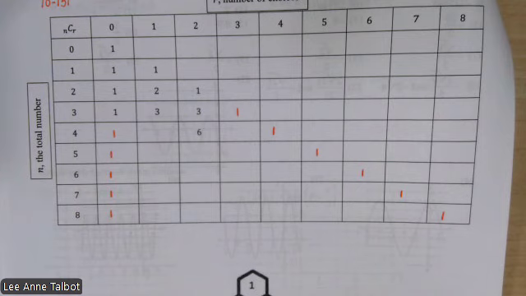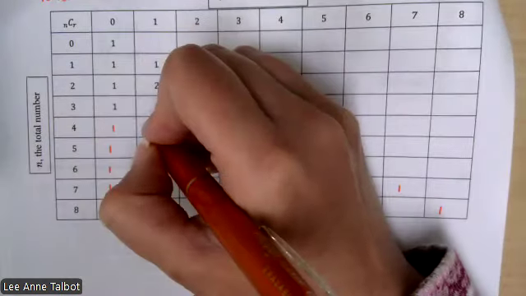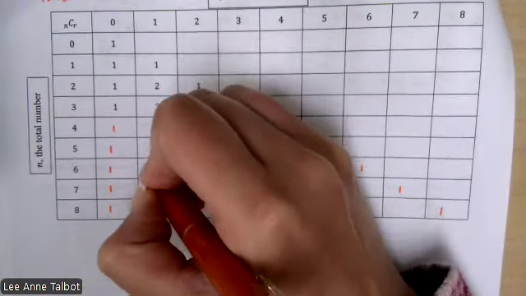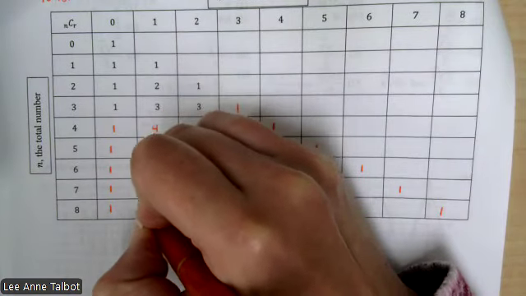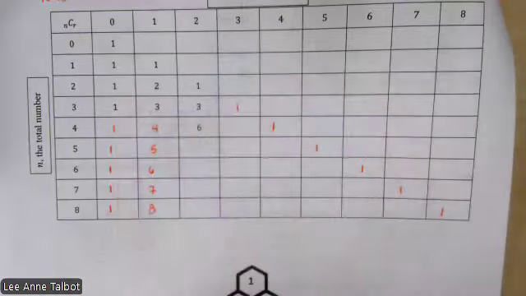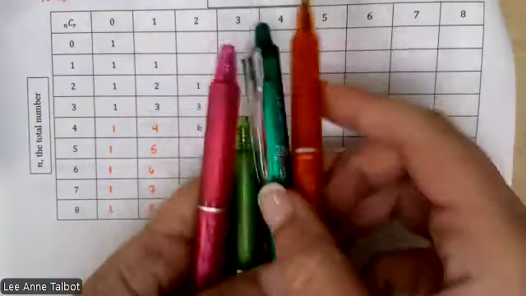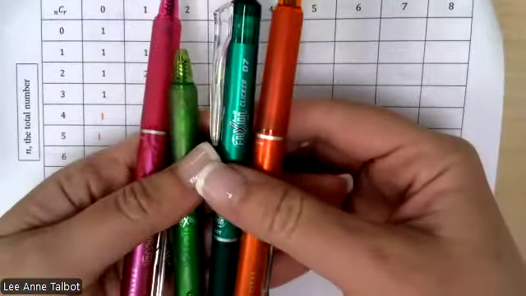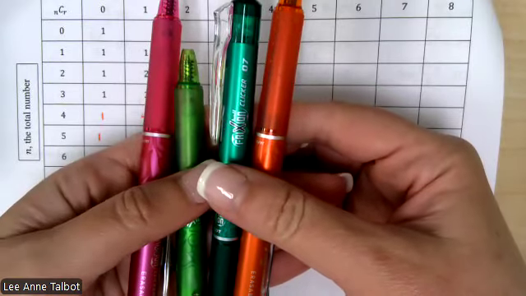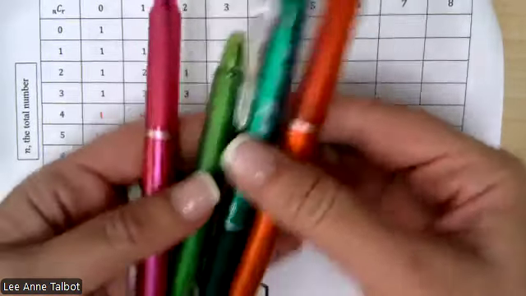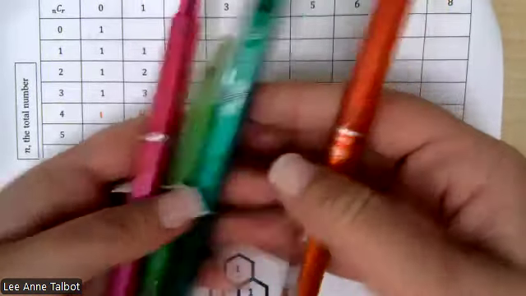Anyone else see another number pattern? Which one? Yeah, column 1. So if you think about this back to the pens, this is saying if I have 4 pens, how many groups of 1 pen can I make? 4. Does that make sense? This is one group of 1 pen, one group of 1 pen.